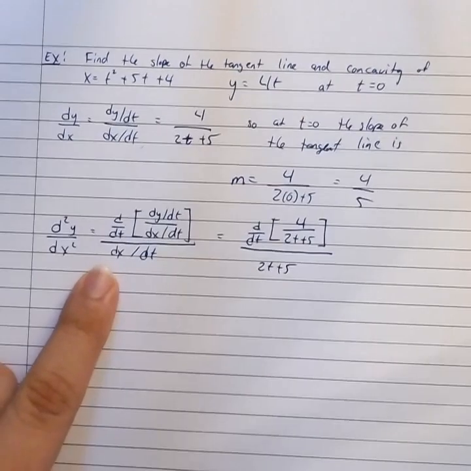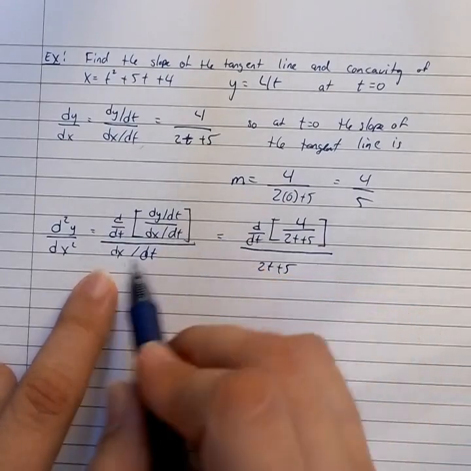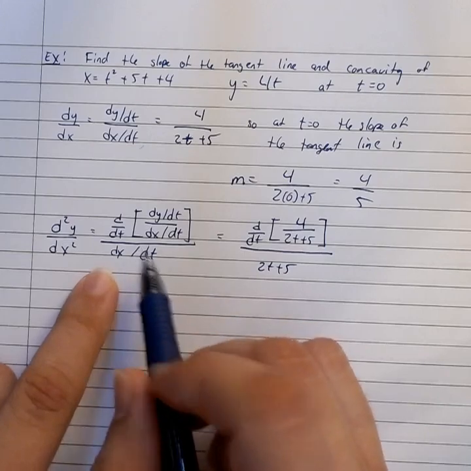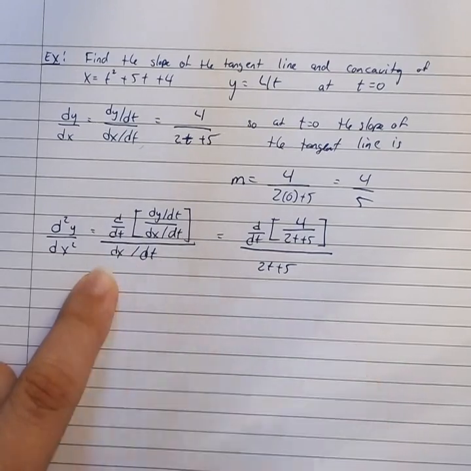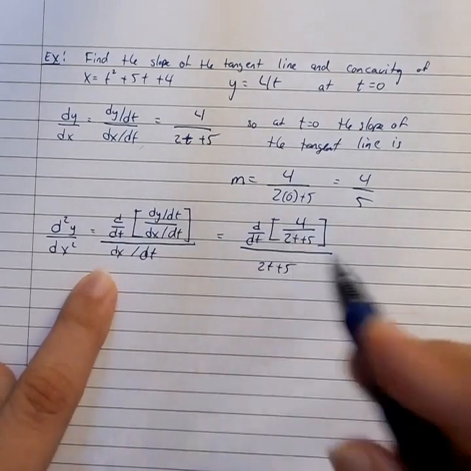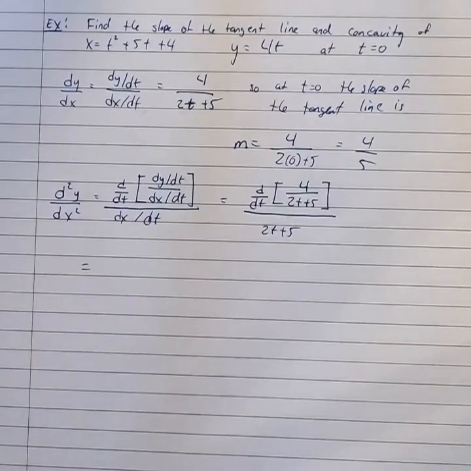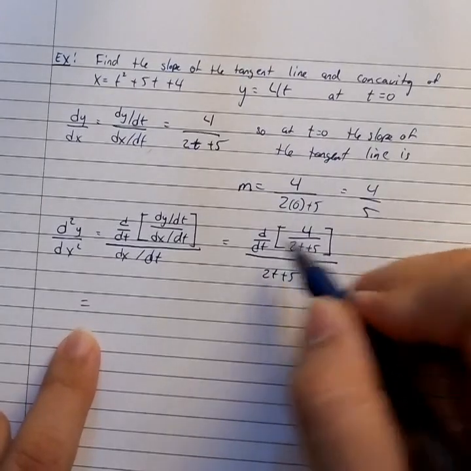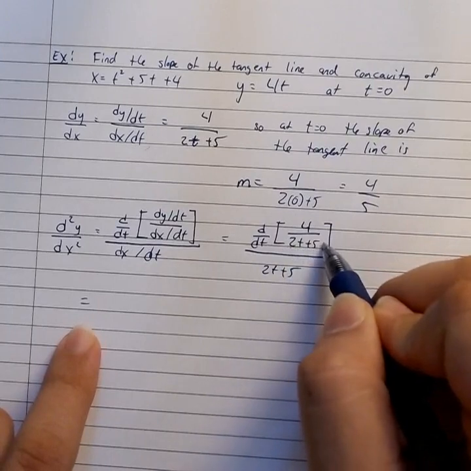If we were to take a third derivative, we would do the same thing. We would take the derivative of this answer and then divide by dx/dt. Every time you're going to take a higher order derivative, you're going to take the derivative of the answer before it and then divide by dx/dt. So here, let's go through and do the computation. That would be 4 times 2t plus 5 to the minus first power.